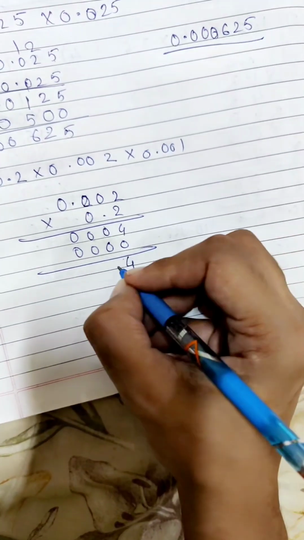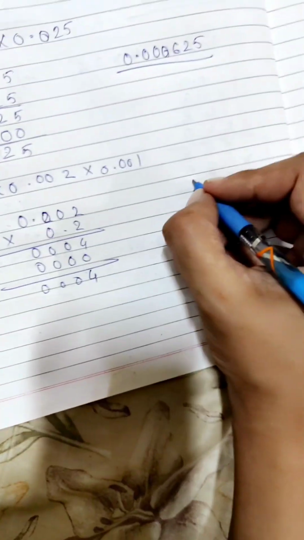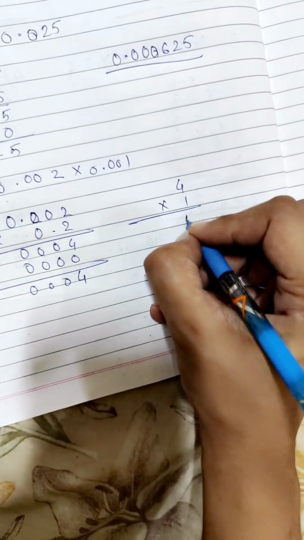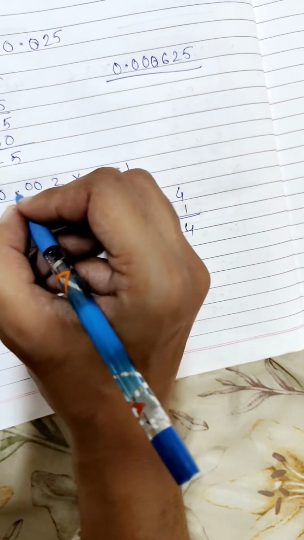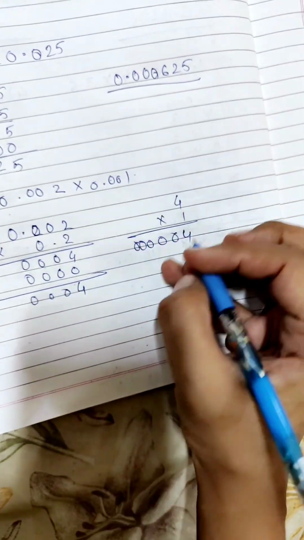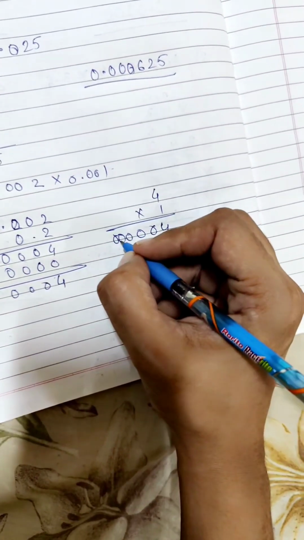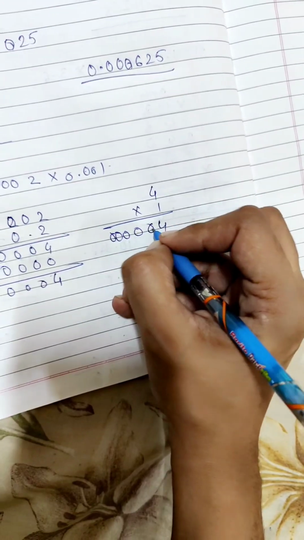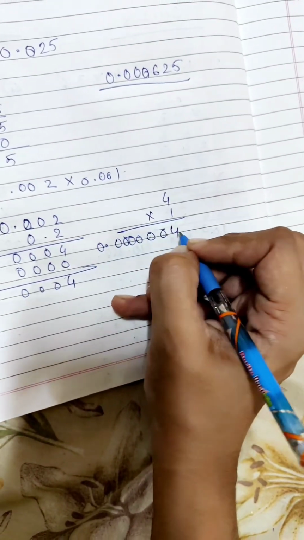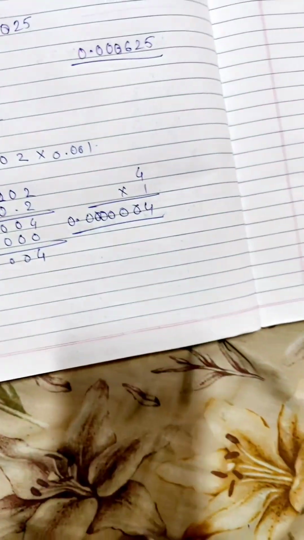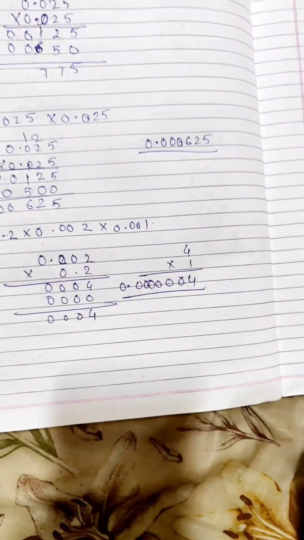Answer will be 4. Now 4 into 1 will be 4. We'll just put 1 2 3 4 5 6 7. So 7 decimal places will be there. So 0.000004 is your answer. Okay.